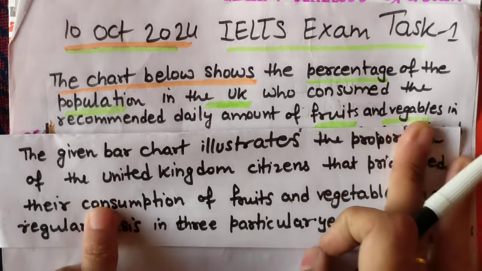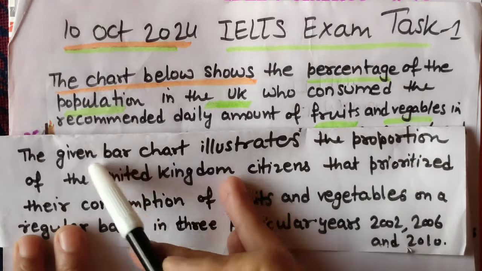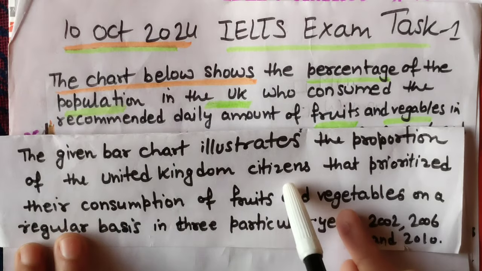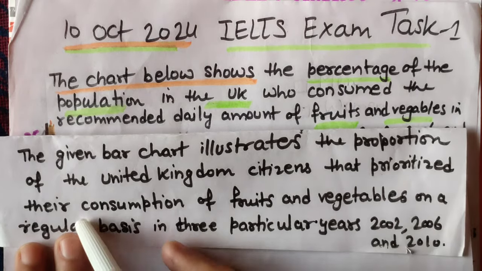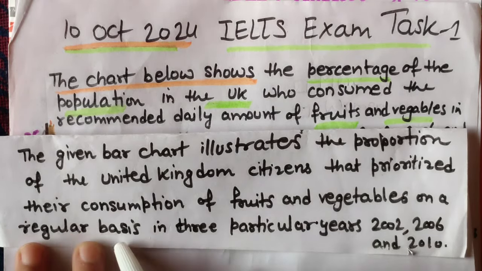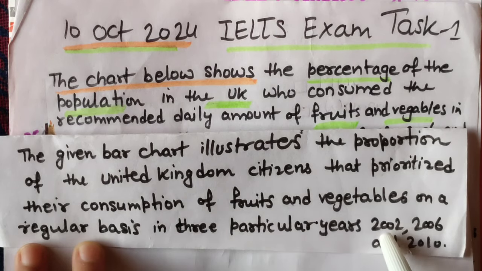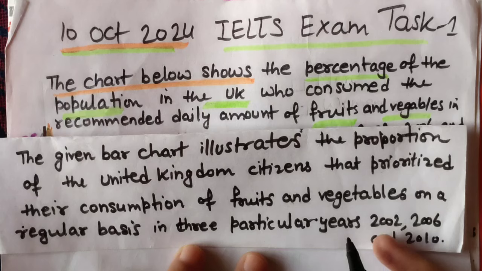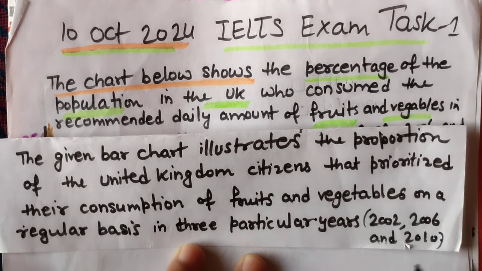So as I have just done in the introduction, the given bar chart illustrates the proportion of United Kingdom citizens that prioritize their consumption of fruits and vegetables on a regular basis in three particular years. In brackets you can write it like that.